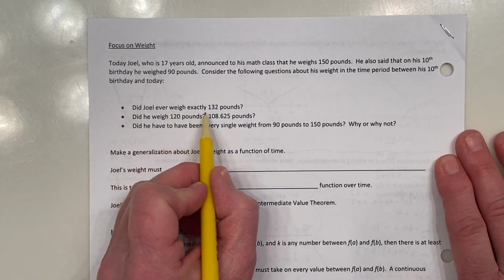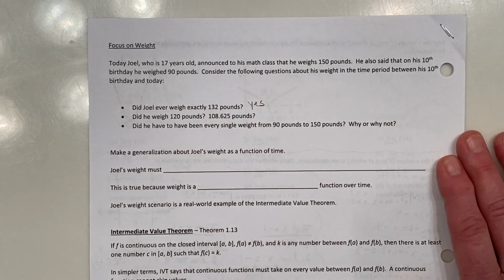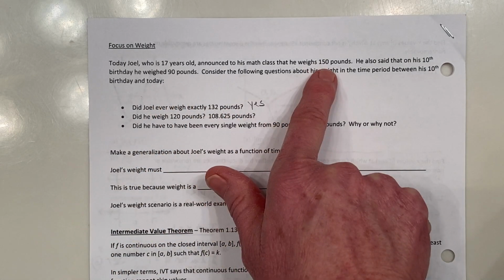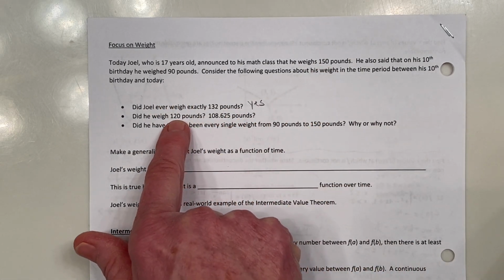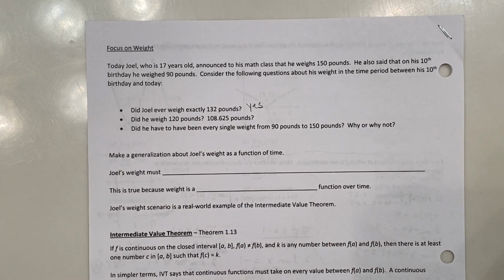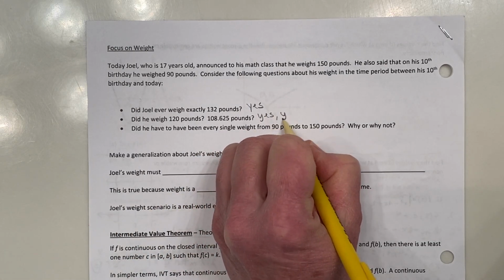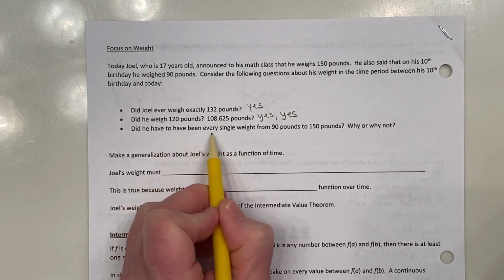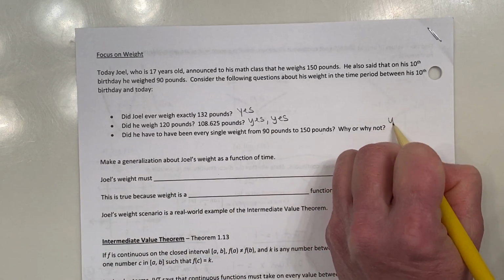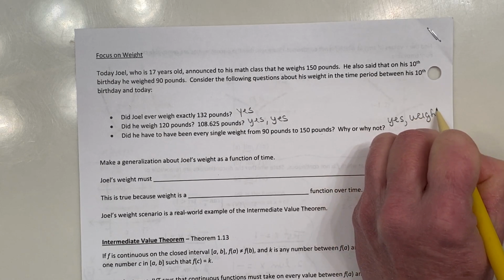Did Joel ever weigh exactly 132 pounds? Yes. Did he weigh 120 pounds? Well, yeah, you can't go from 90 to 150 pounds without passing through 120. And did he ever weigh this amount right here? Both of which are yes. Did he have to have been every single weight from 90 pounds to 150 pounds? Yes. Why? Because weight is continuous.